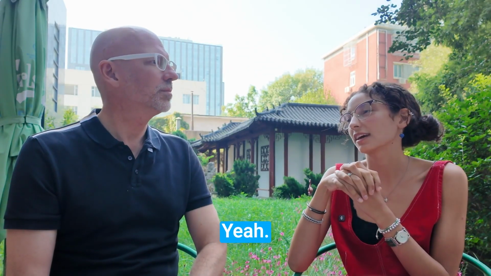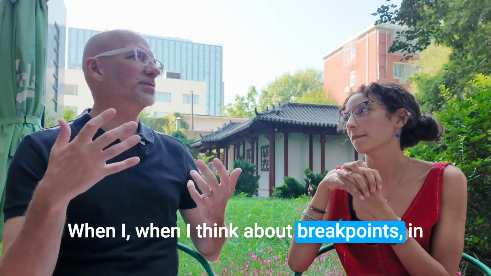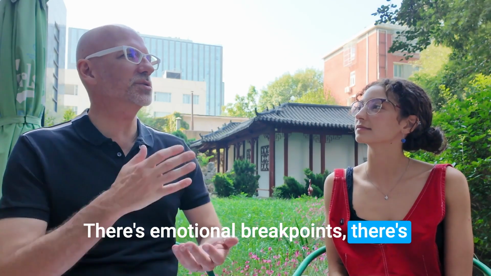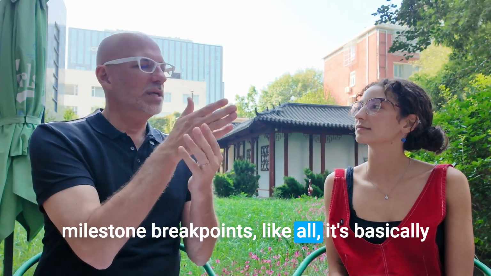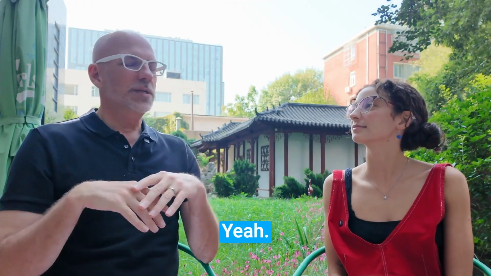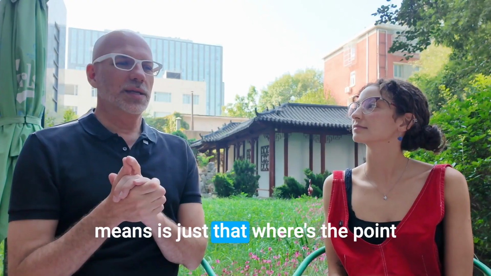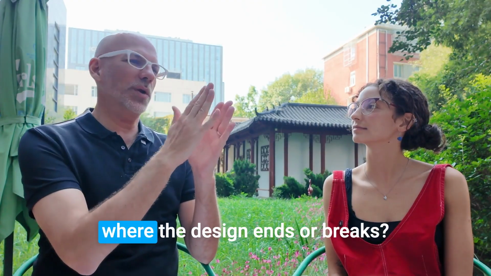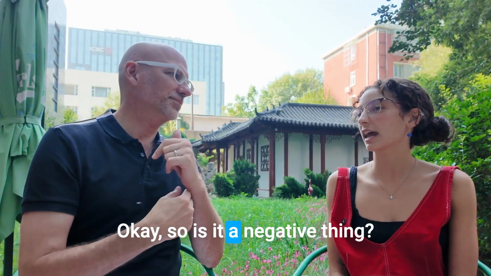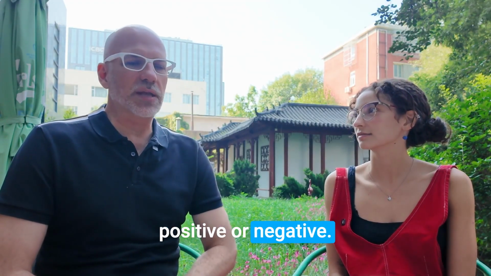Cool. When I think about breakpoints in that sense, there's a lot of them. There's emotional breakpoints, there's milestone breakpoints. Basically it's where one thing ends and another thing starts. What it really means is where the design ends or breaks. So is it a negative thing? No, it's not positive or negative, it's just the reality.